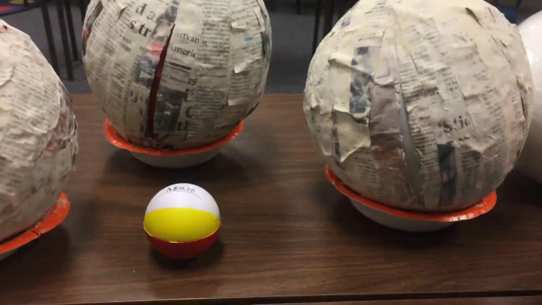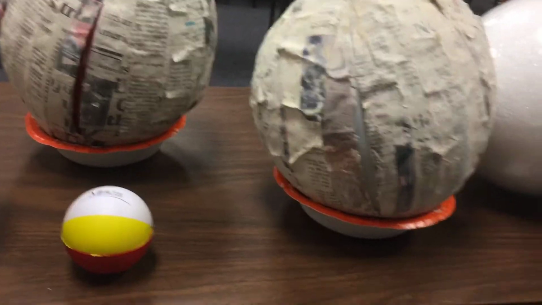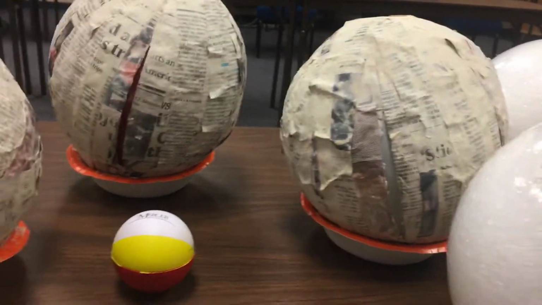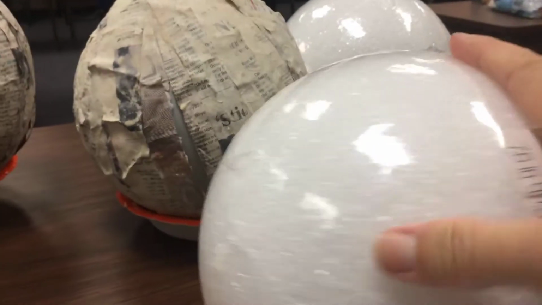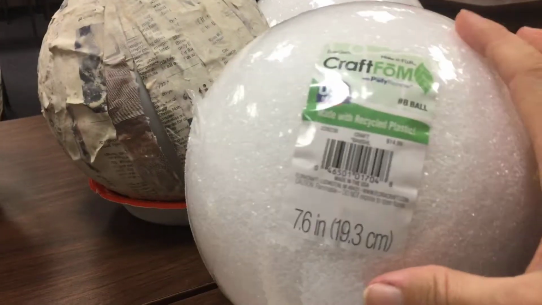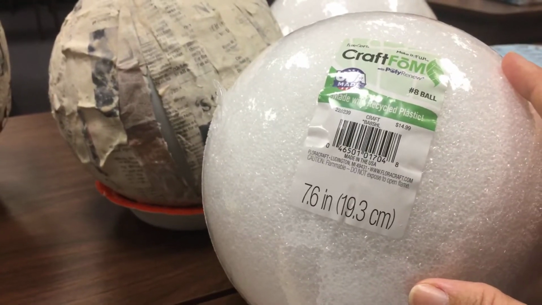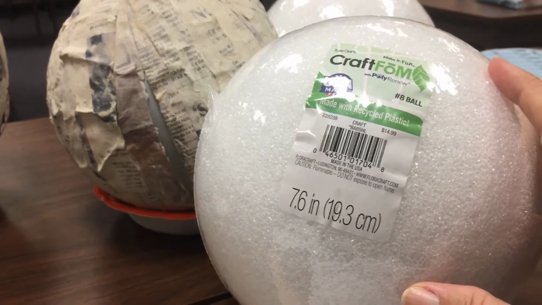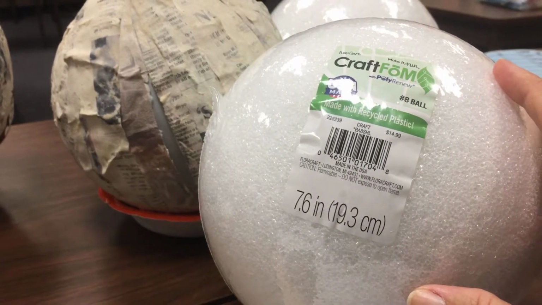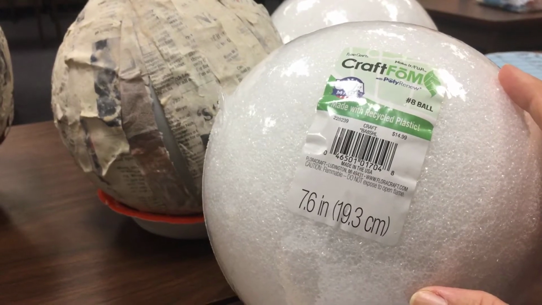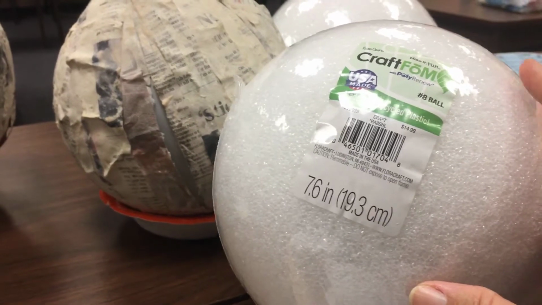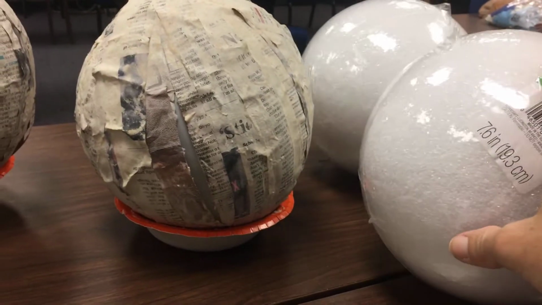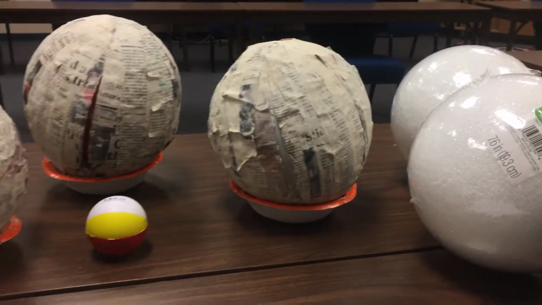I also took some of your ideas and I went to Hobby Lobby and got the styrofoam ball. Here it is, 7.6 inches in diameter, but when you multiply that by 3.14, which is pi, you get approximately a little bit less than 24 inches. So this one is going to work. The one that's 7.6 inches is going to work approximately. So we'll see how that works out too.